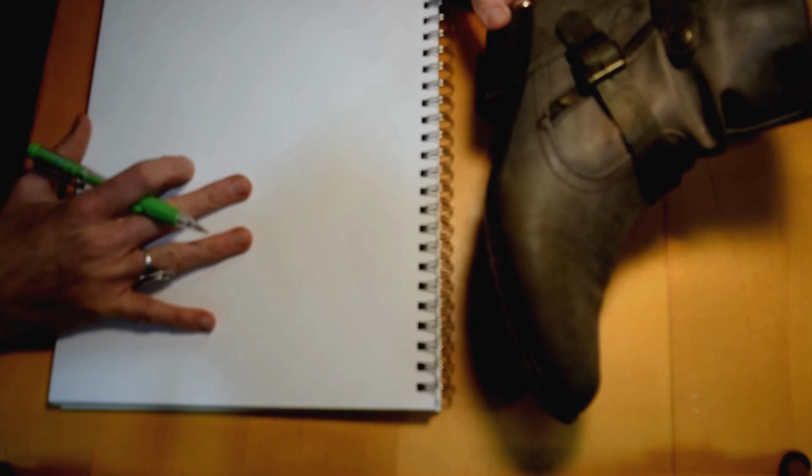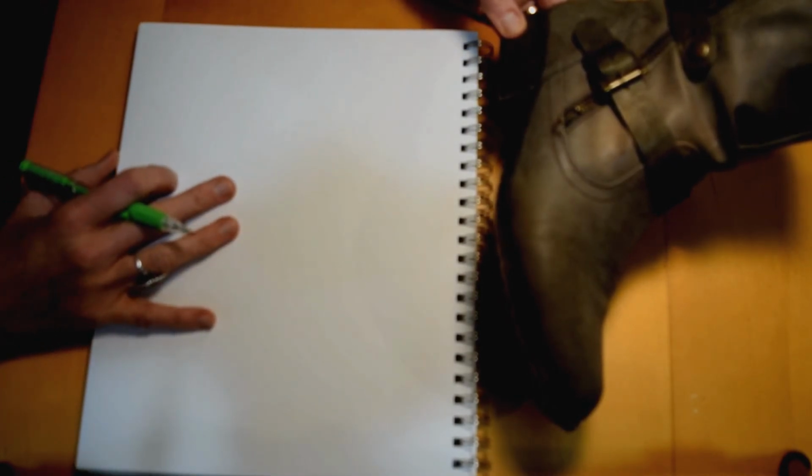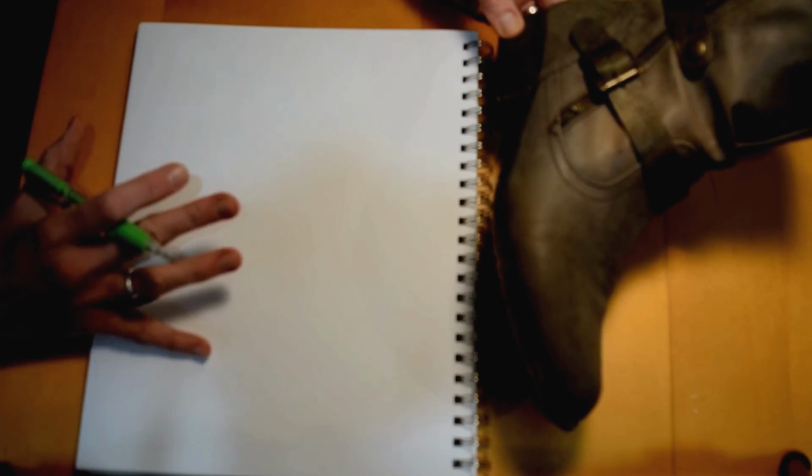Now, I do have a piece of paper. It's about 9 by 12. You're welcome to use 8.5 by 11 or larger. 8.5 by 11 inch paper is basically what you would normally use, whether it's in a notebook or copy paper. That's standard paper size. If you have construction paper, that size tends to be about 9 by 12.